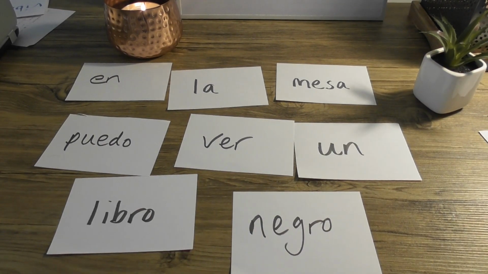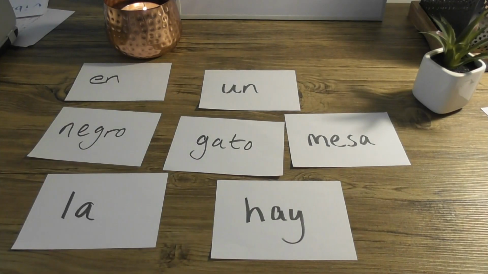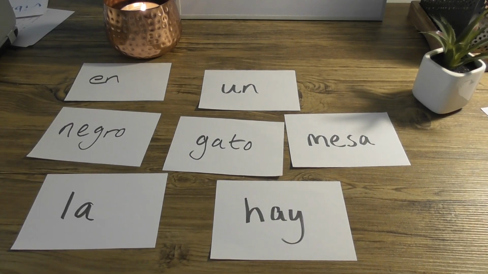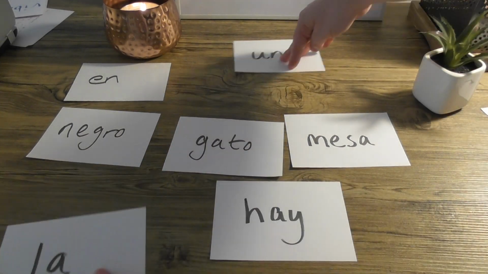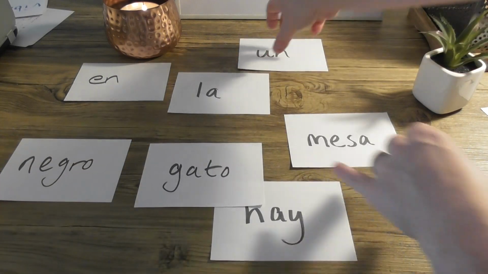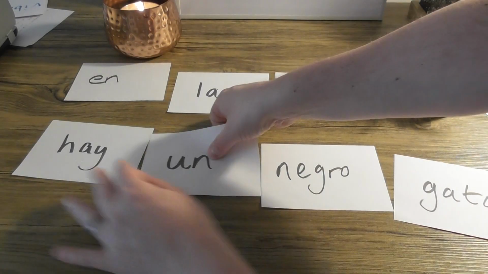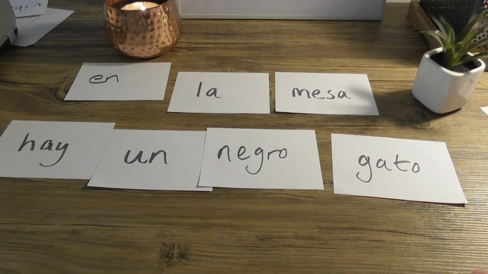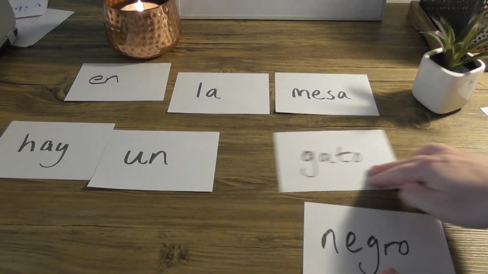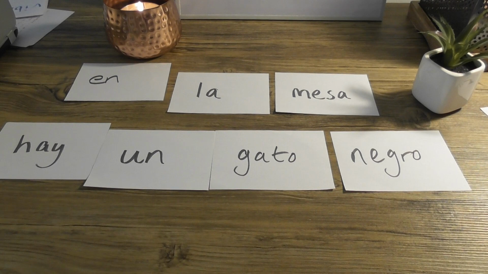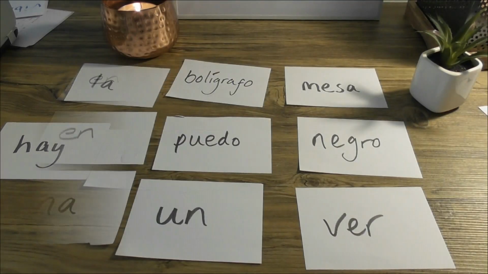On the table I can see a black book. Y otro, vamos. En la mesa hay un negro gato? No. Hay un gato negro. On the table there is a black cat.